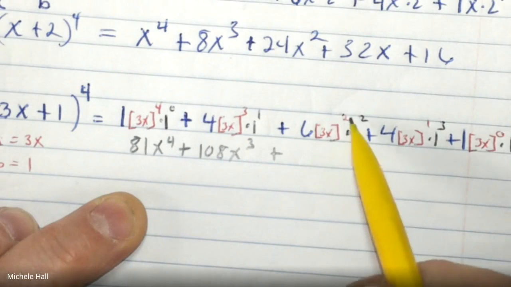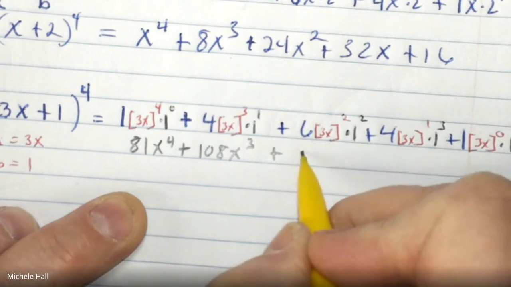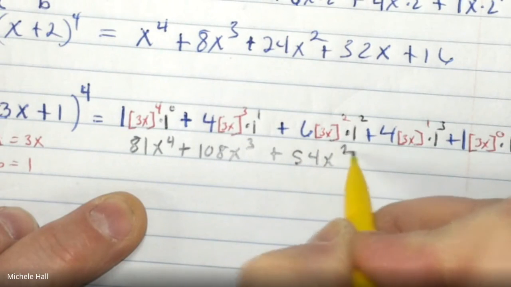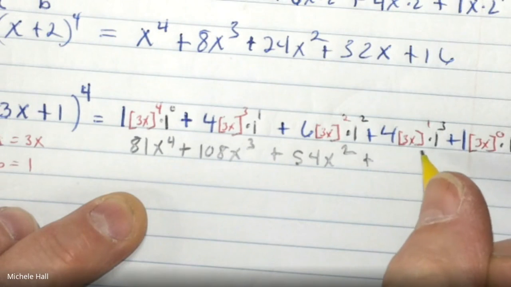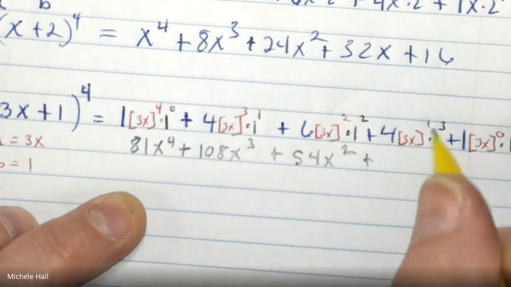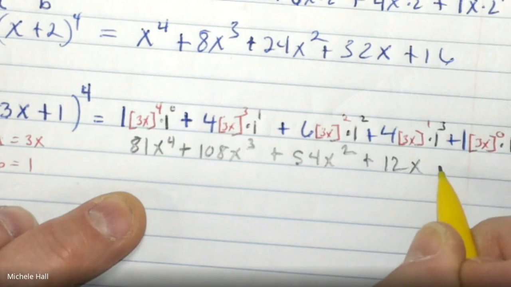Three squared is 9. We're just multiplying by 1 this whole time, so 9 times 6 is 54x squared. And multiplying by 1, 3 to the 1, so 3 times 4 is 12x. And then plus 1.